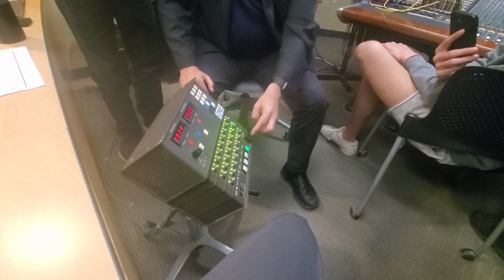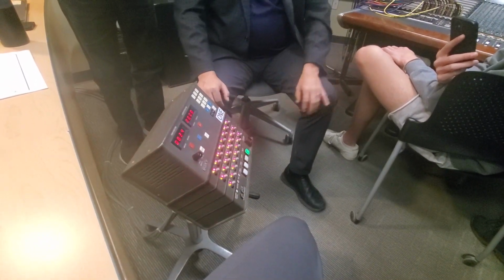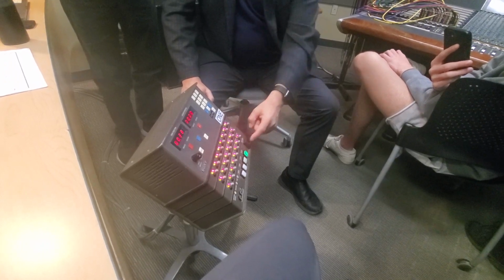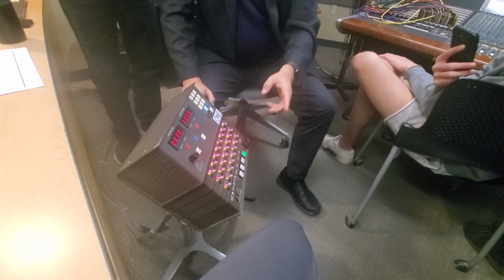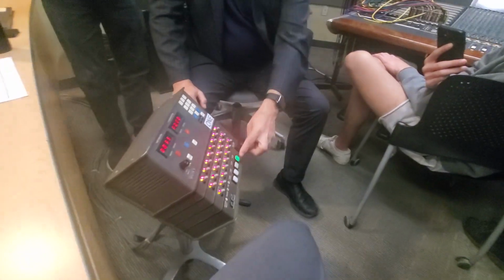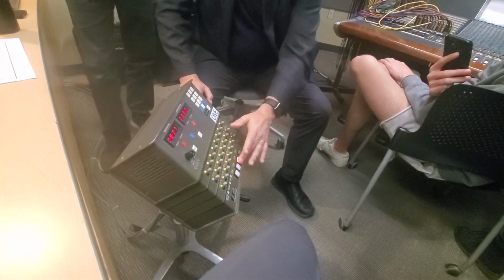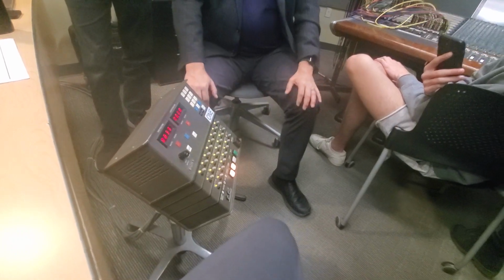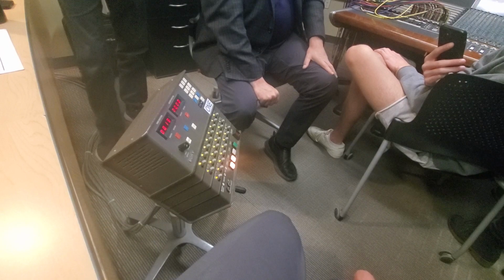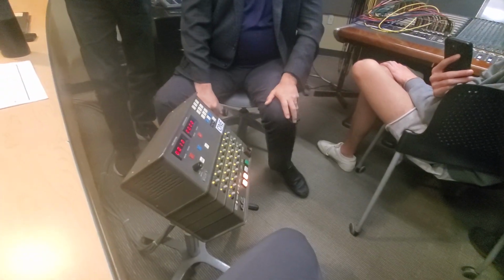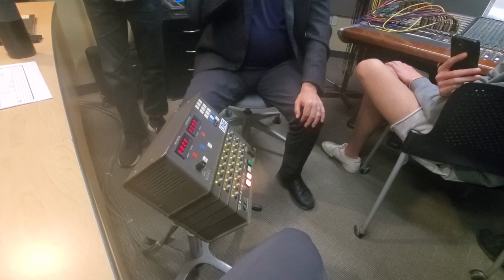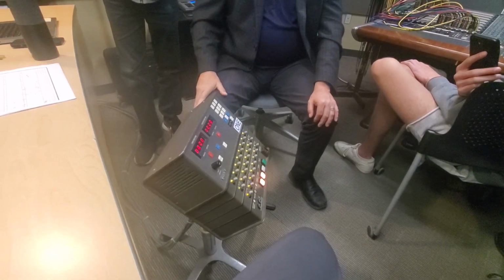If you keep pressing record again, it does not unrecord. The only way you can get out of record is to press play. But if you want to start recording right away, press play and record at the same time. All right, we're just going to let it locate back.